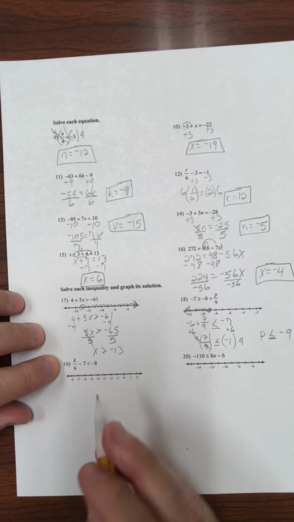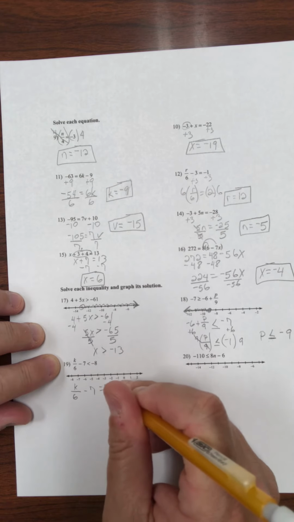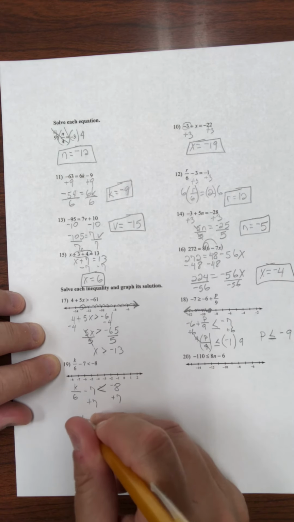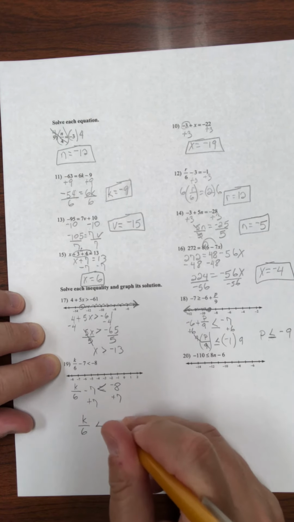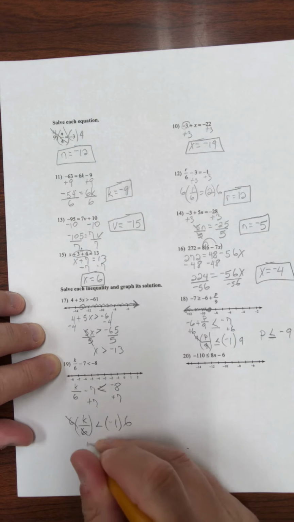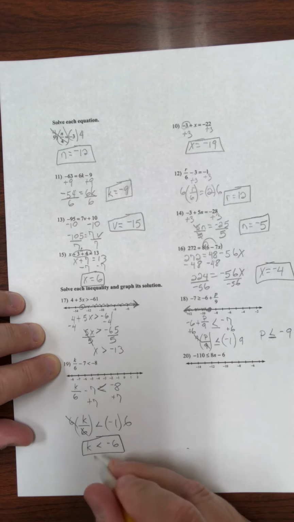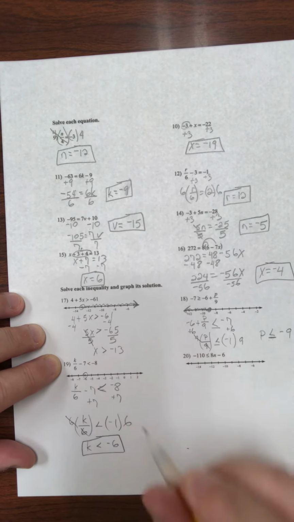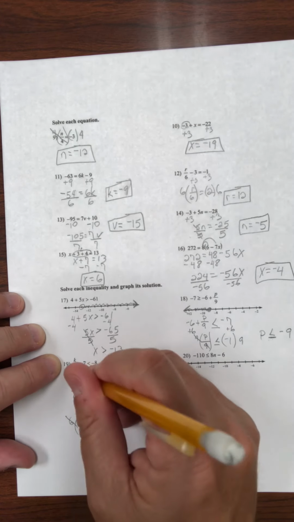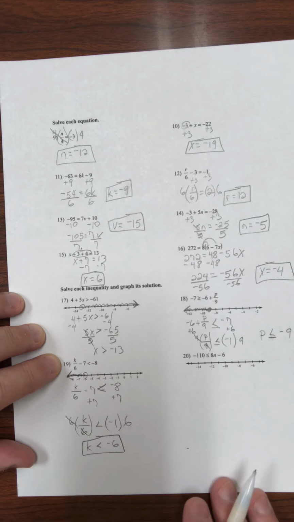Number 19, variables already on the left, so I'm going to go ahead and add my constant. Multiply both sides by 6, those cancel. No line underneath, so at negative 6 I'm going to put an open. Use that kind of like an arrow. Basically I need all my numbers that are less than negative 6. Well, less than is always this way, but use it like an arrow. If your variable's on the left, treat it like an arrow.